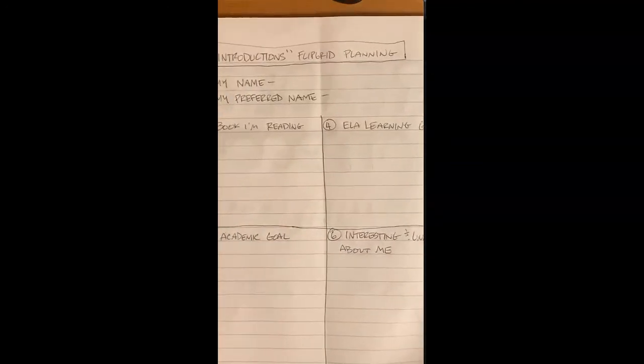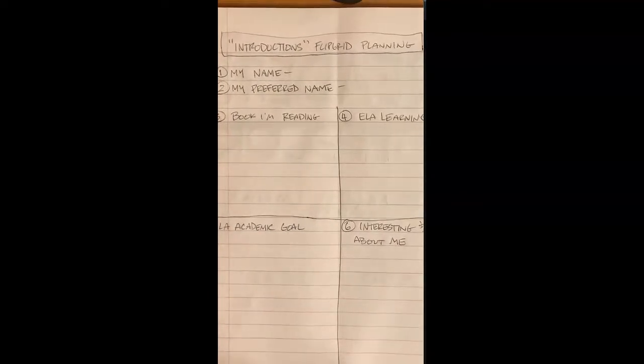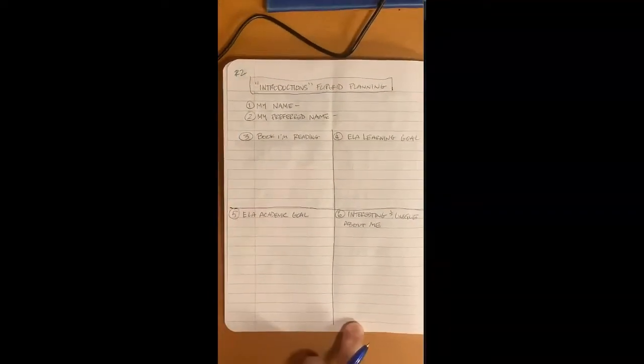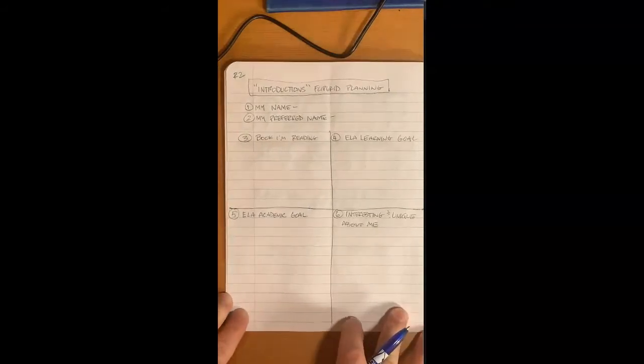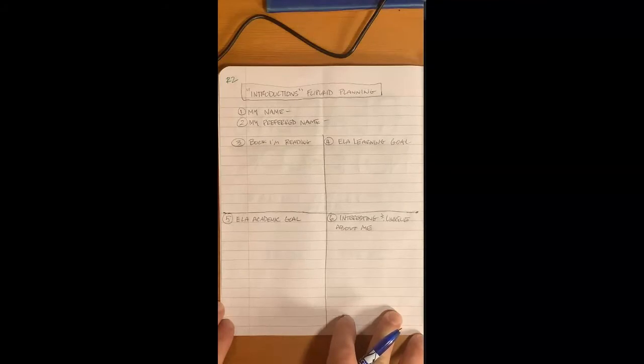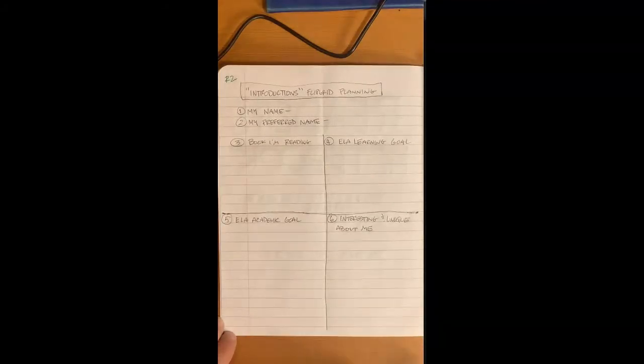So once you've done this, you should have 6 labeled things on your page R2 in your notebook. In the video, you're going to use these to plan what you say in your Flipgrid post. You're going to have your notebook in front of you to show me the notebook that you've set up, but you're also going to take some notes in here to be able to plan your post.